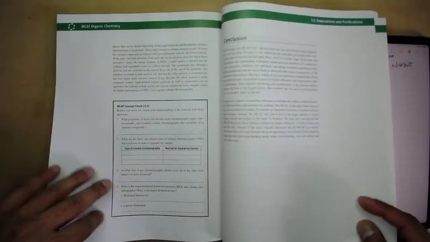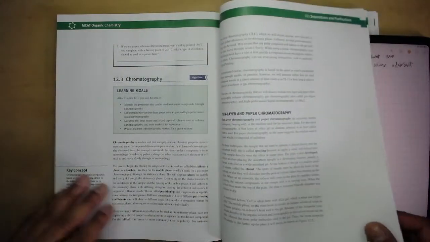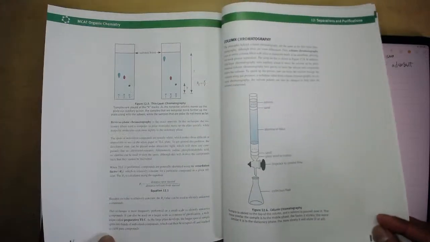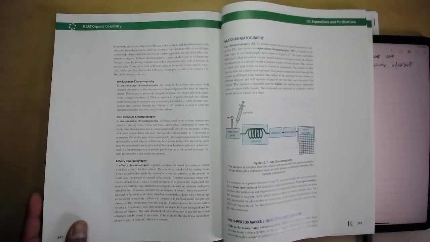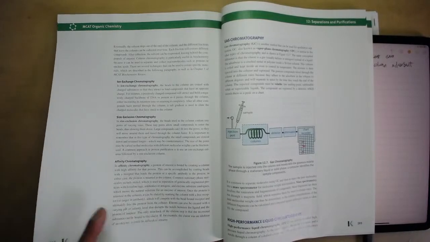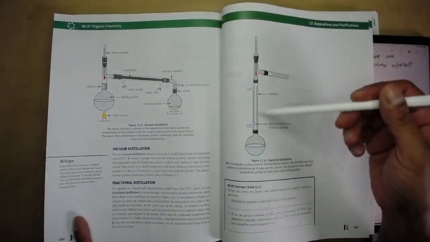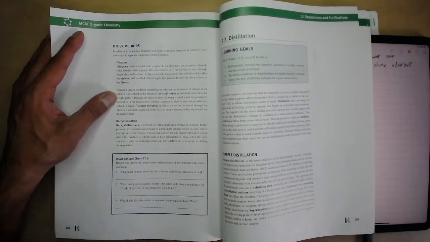What's gravity filtration? Is that column filtration? Because I didn't think you had to heat stuff up for column filtration or column chromatography. Are they talking about fractional distillation? Because that also kind of uses gravity, right? What are they talking about?